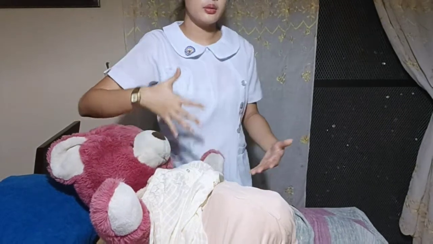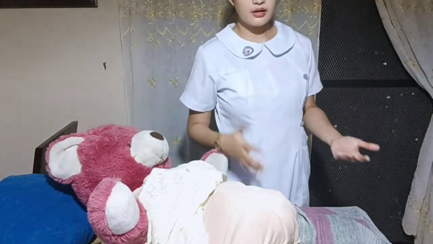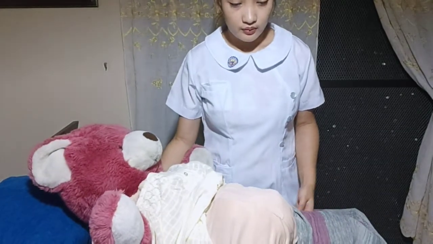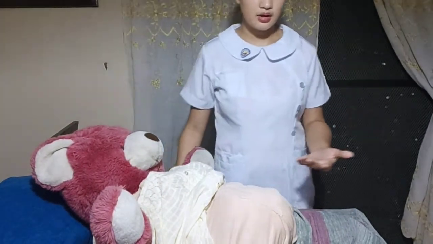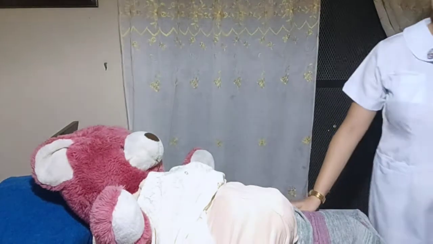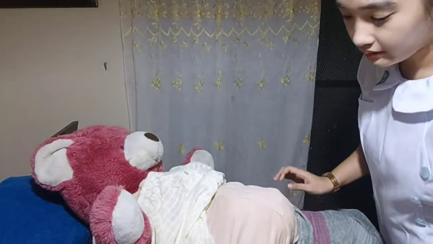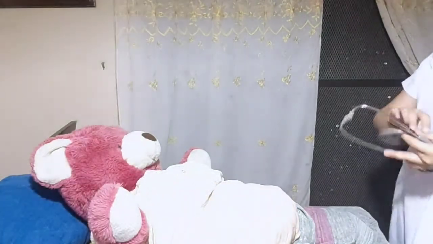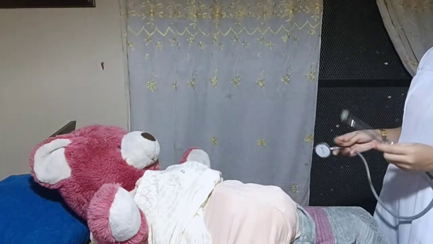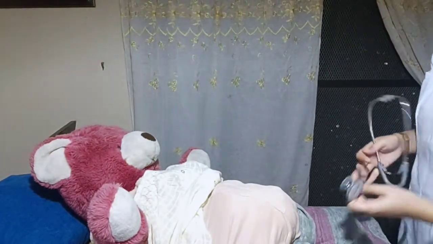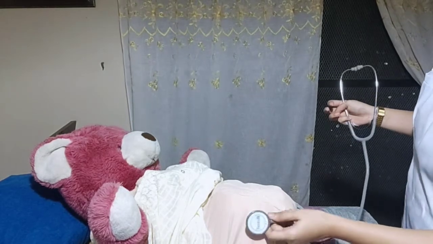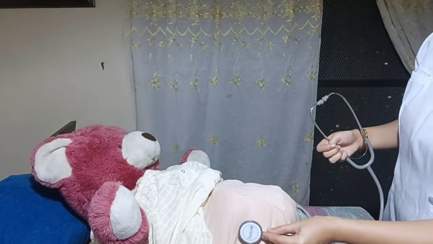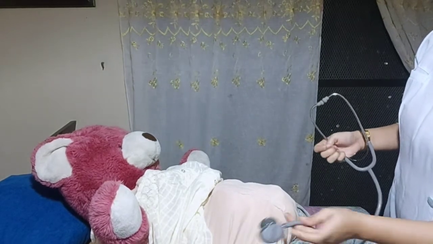So next, we will now auscultate the fetal heart tone. We must remember the fetal back. From the second maneuver, the fetal back is here on the left lower quadrant of the patient.